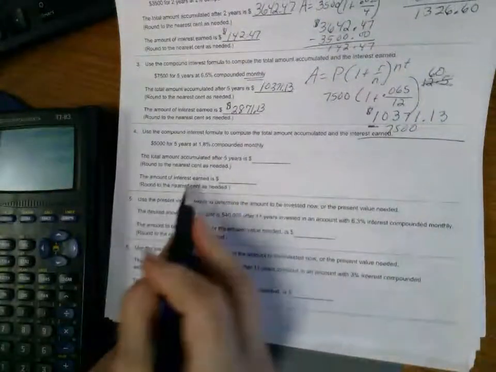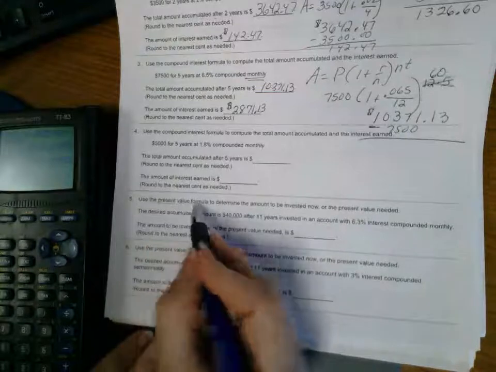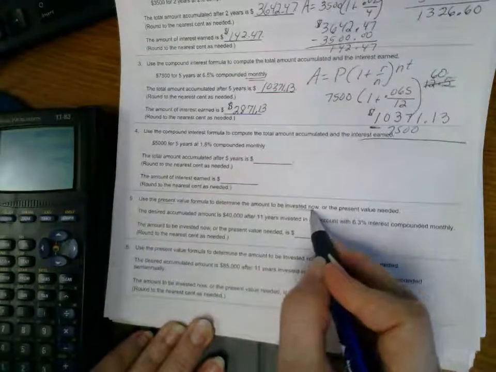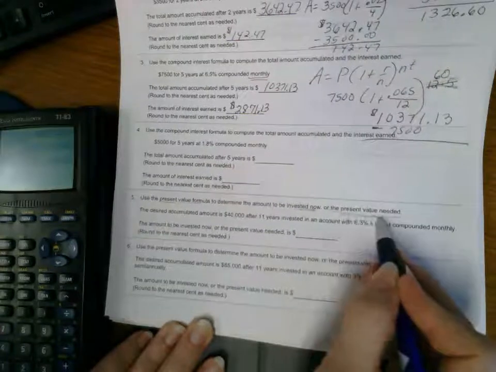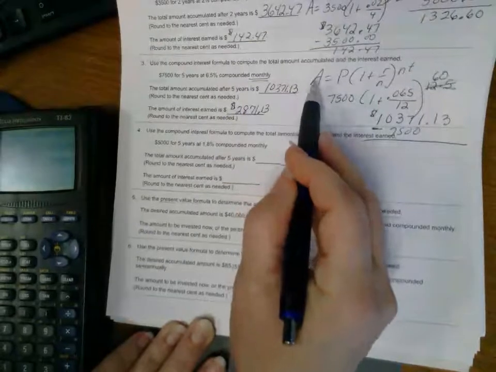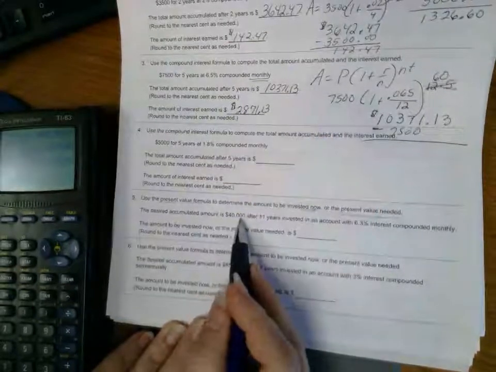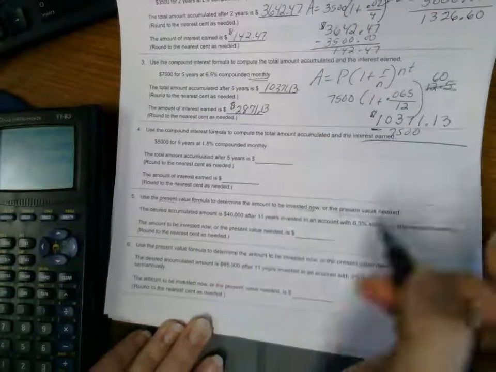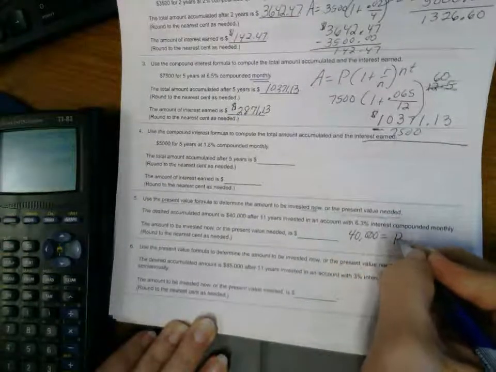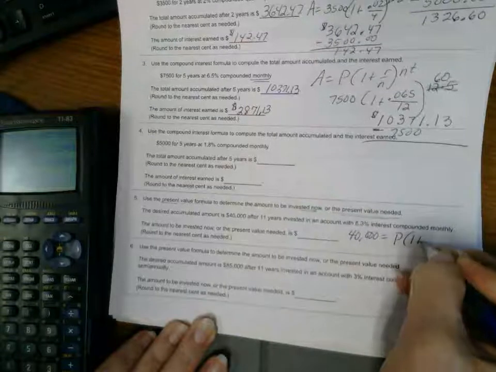On number 5, it says use the present value formula to determine how much to invest now. So we're going to work it a little bit differently. We need to know the present value. We don't know P, so we'll be leaving P out of the formula, and we know what A is. We know that we want to get to $40,000, so that's the A value on this side of the equation equals P. We're looking for P here.